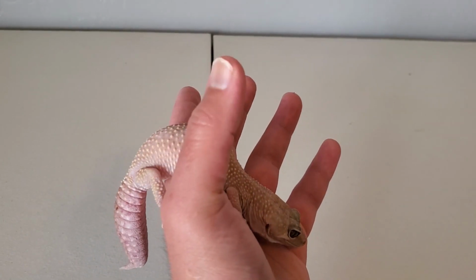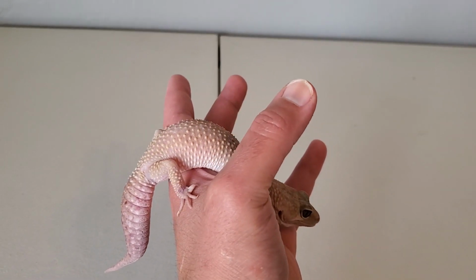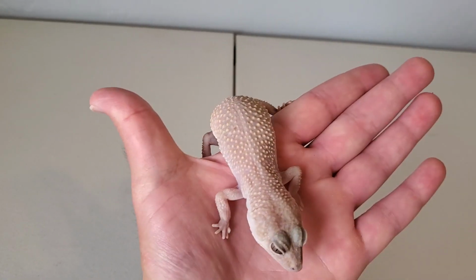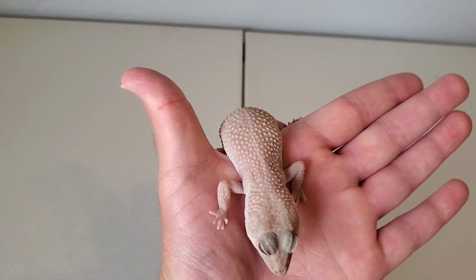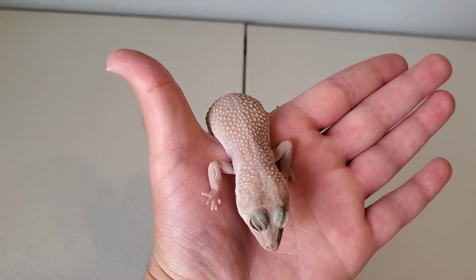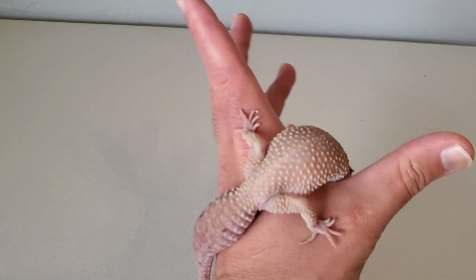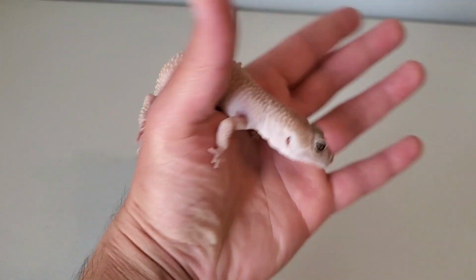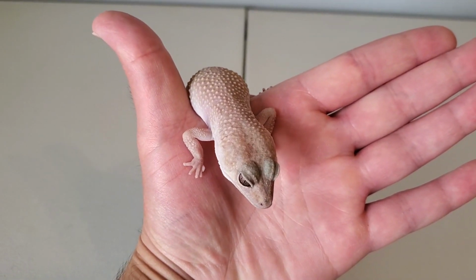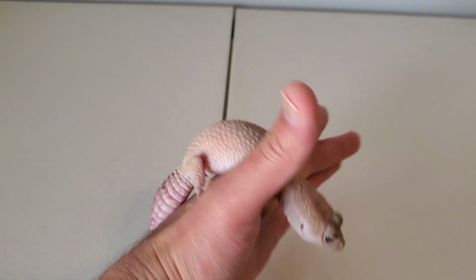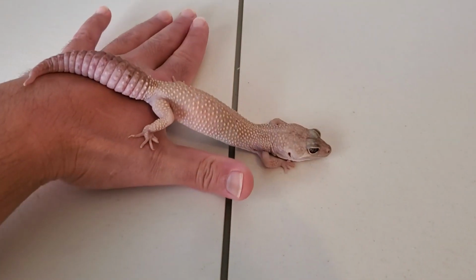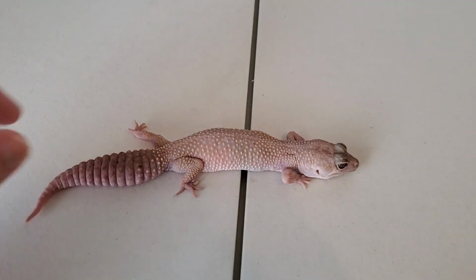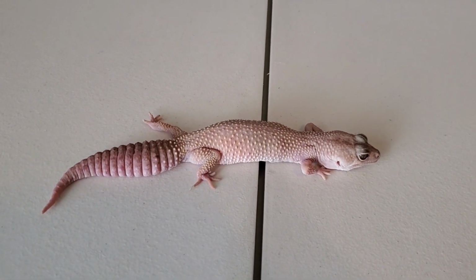It's one of the leopard gecko morphs that is easy to duplicate or to recreate, so it's pretty popular. It's worked with a lot and combined with other genes to create some really cool combinations. But it was one of my favorites when I first got into leopard geckos. I was just amazed at the lack of pattern, the color.